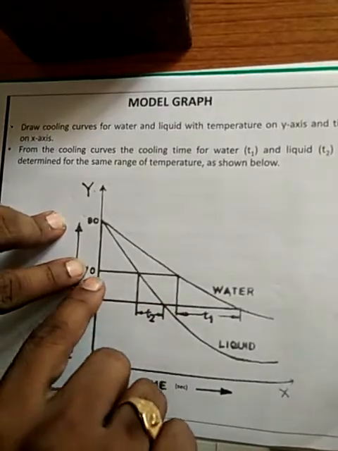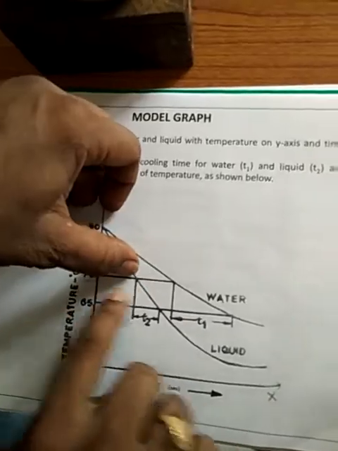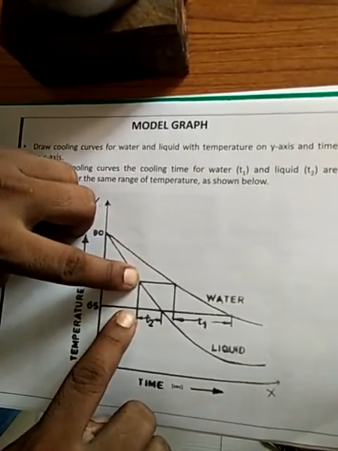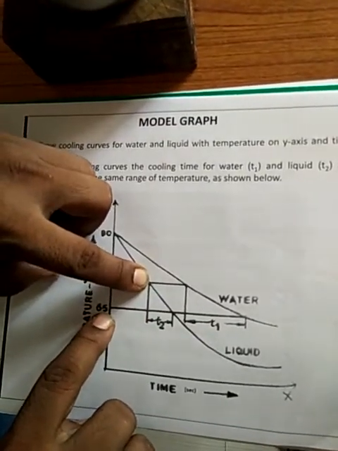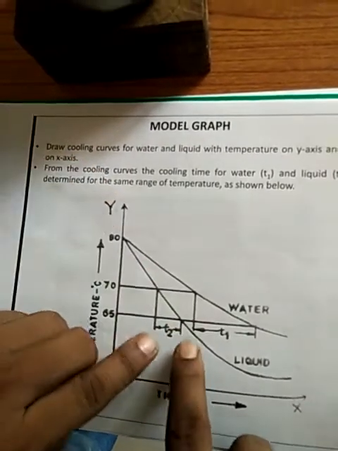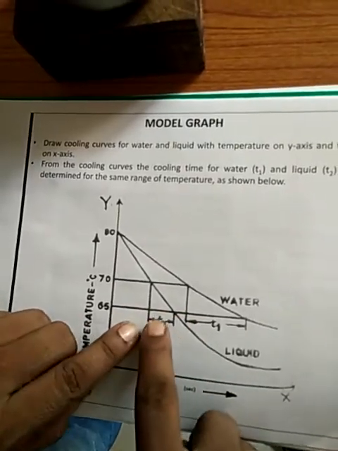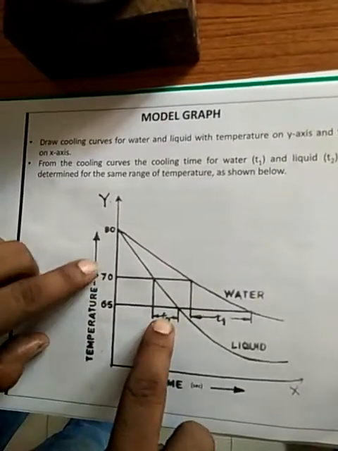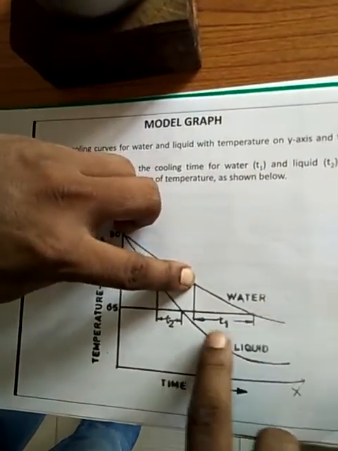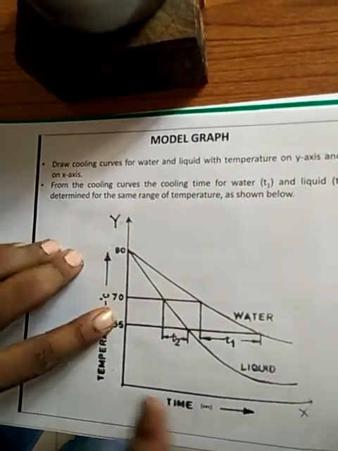We can see how we can do this. Draw a horizontal line from 70 degrees centigrade. We can see that this line cuts the curve at a point here for the liquid, and for temperature 65 degrees centigrade, the horizontal line cuts the curve at this point. So the difference between these two positions on the x-axis gives the time taken for oil to cool from 70 to 65, and similarly for water also the time taken is T1 seconds to cool it from 70 to 65 degrees centigrade.